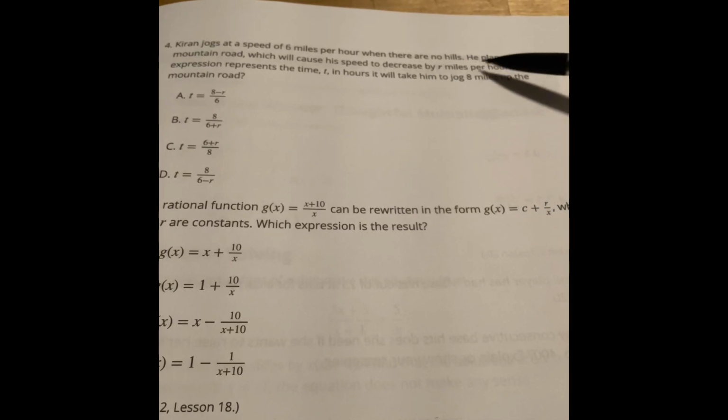All right, last practice problem. Kieran jogs at a speed of 6 miles per hour when there are no hills, so it's completely flat. He plans to jog up a mountain road, which will cause his speed to decrease by r miles per hour. Think about if you were running, are you going to go faster up a hill or slower? Which expression represents the time it takes him to jog 8 miles up the mountain road? Just keep in mind if you were going down, you would increase your speed because you'd go faster.